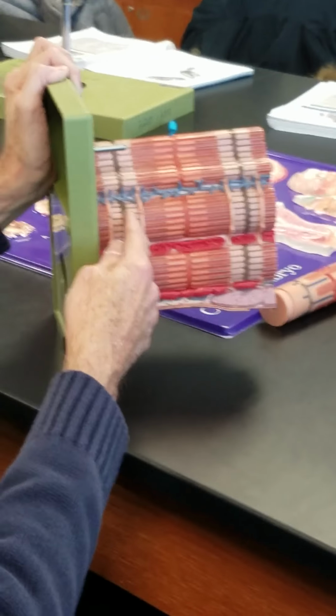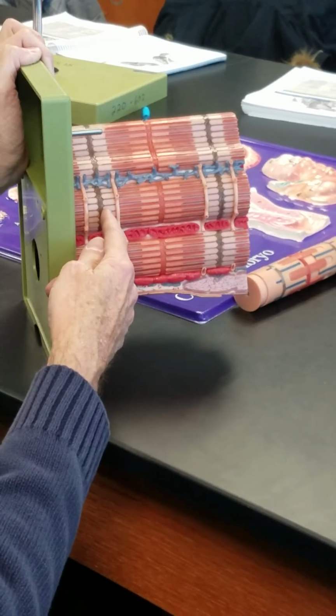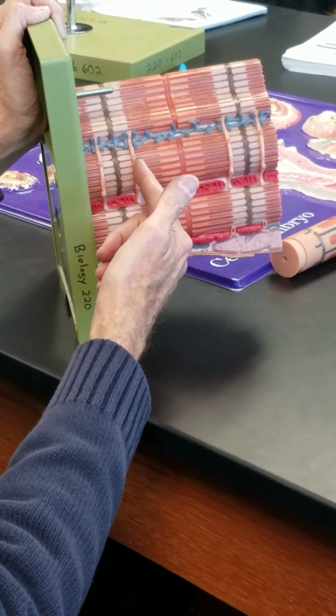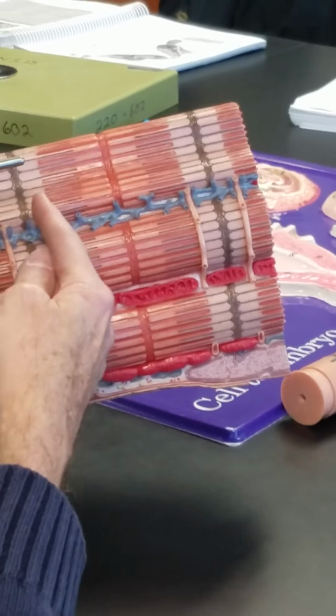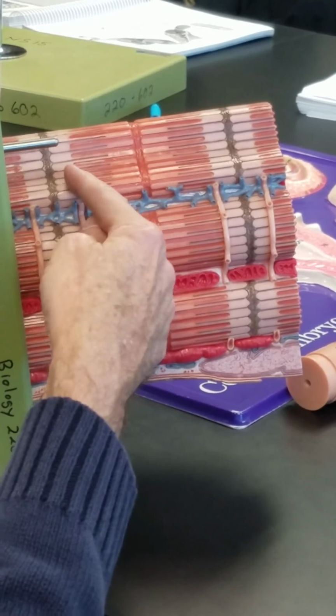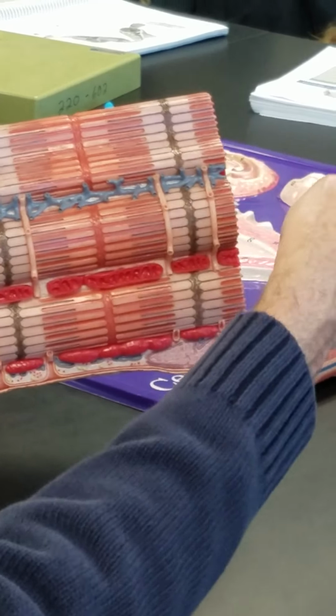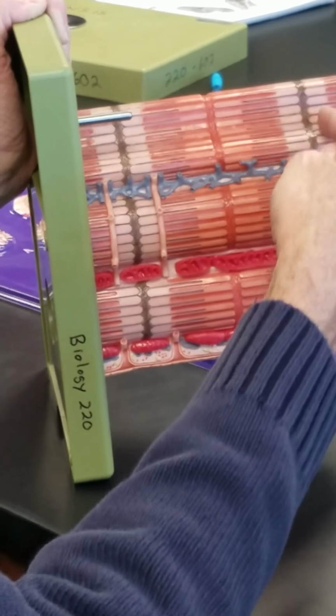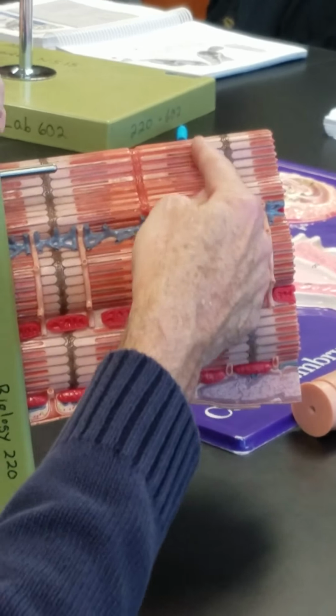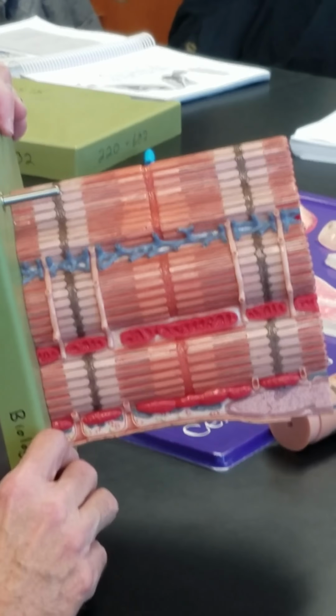Right there. So the I band has the thin myofilaments, the A band has the thick myofilaments. So right where the I band and A band meet. This is an I band, and this is an A band. There's another I band. I band, A band, I band, start another A band. So there's the border between I band and A band. There's another I-A border. Transverse tubules do indeed come right along the border between I and A. That is accurate. All right. What else?